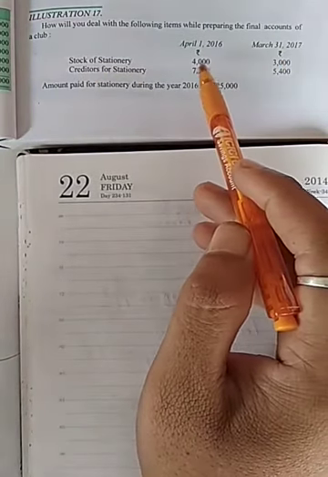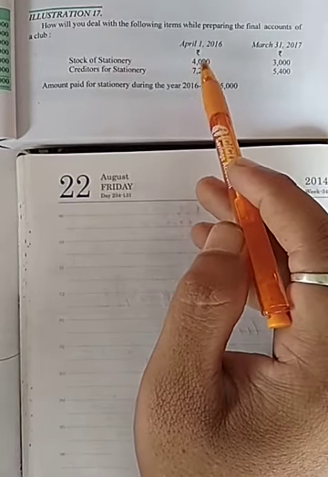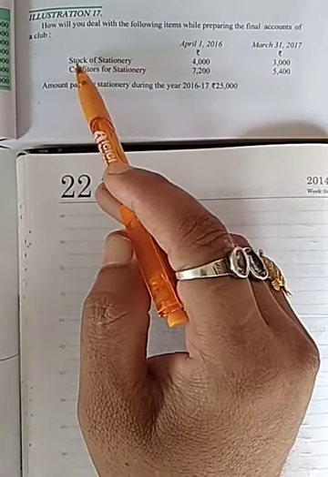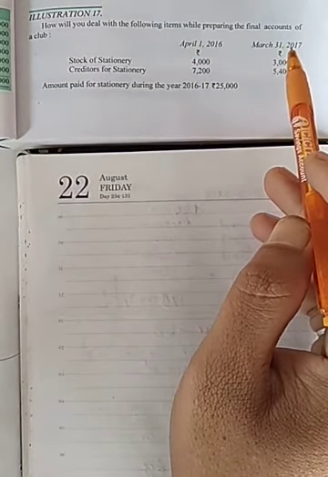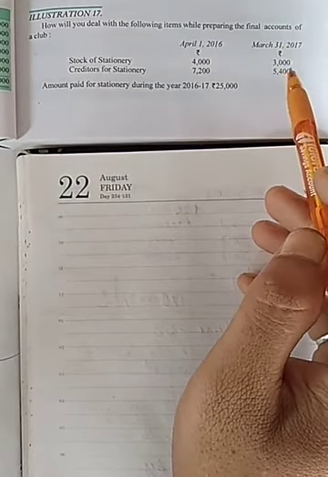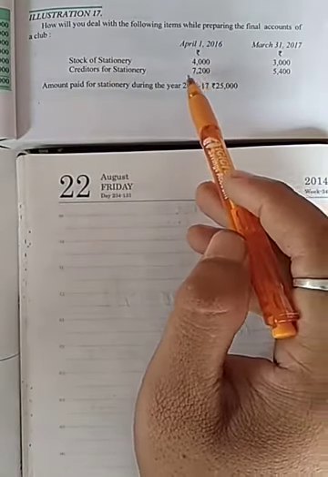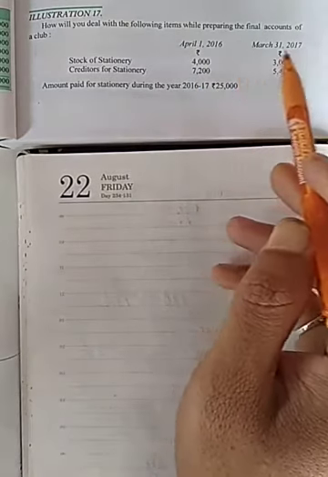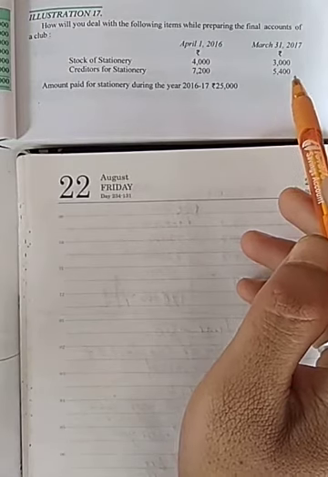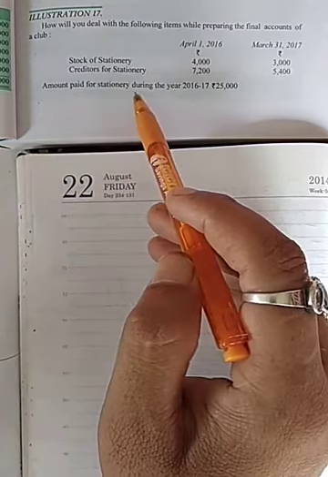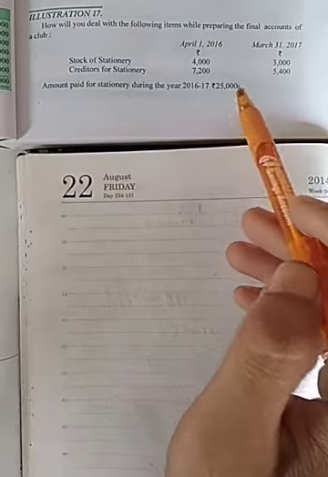A stock of stationery 4,000 is given on 1st April 2016, it means opening stock, and on 31st March 2017 it will be closing stock. Now creditor for beginning of the year is 7,200 and creditor for end of the year is also given, 5,400. Amount paid for stationery during the year 16-17 is rupees 25,000.